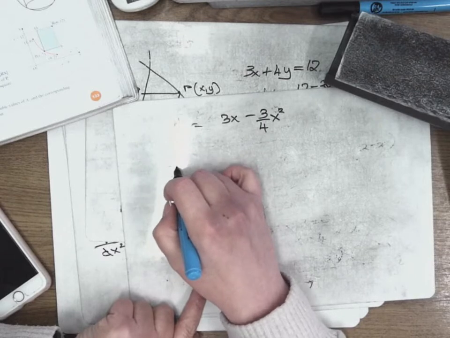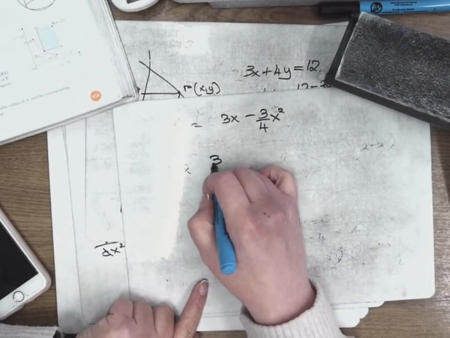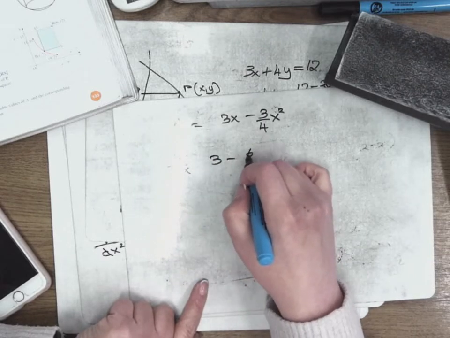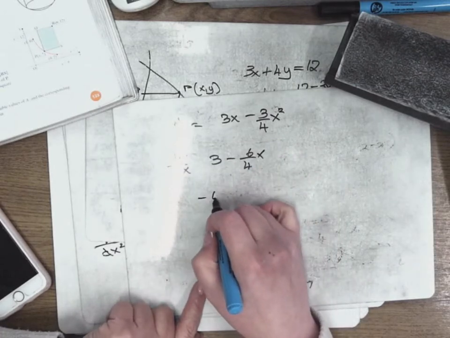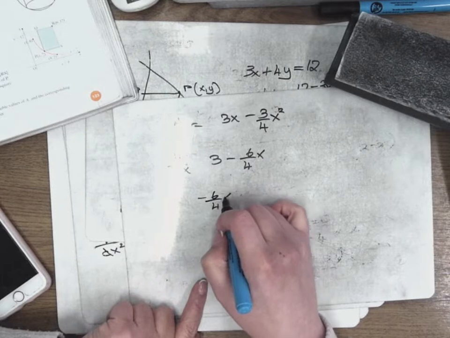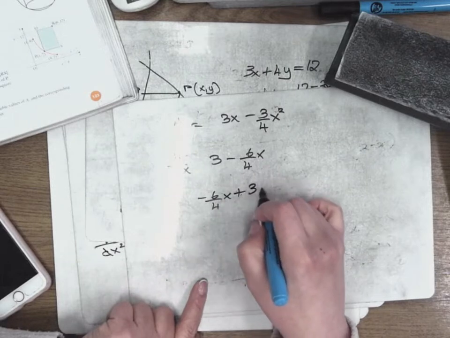Okay, so I have to differentiate that, and I'll get 3 minus 6 over 4x, isn't that right? I let that equal to 0, so minus 6 over 4x plus 3 equals 0.